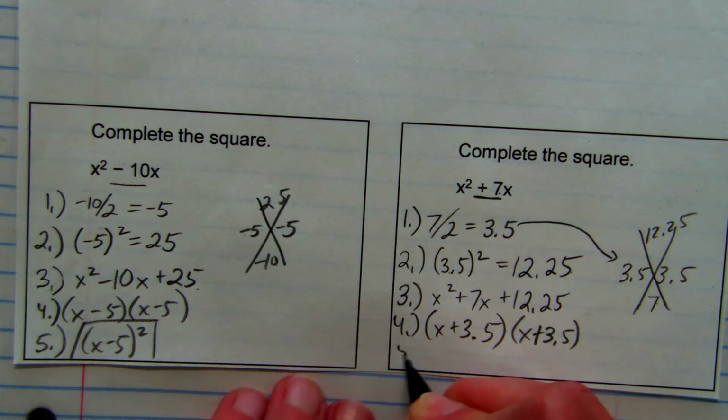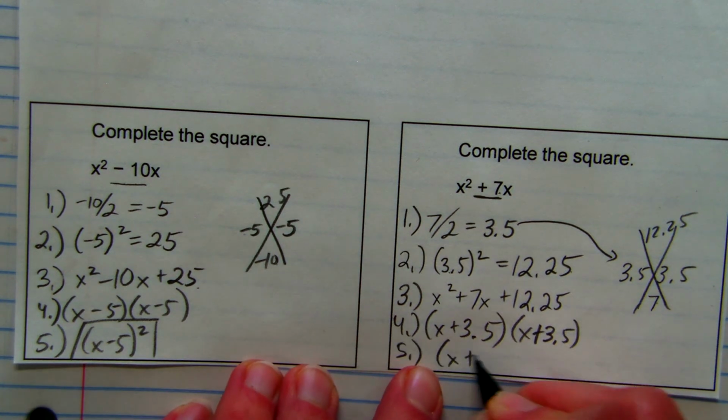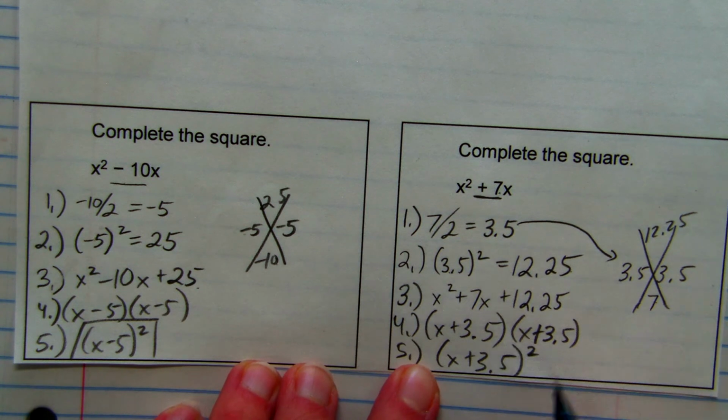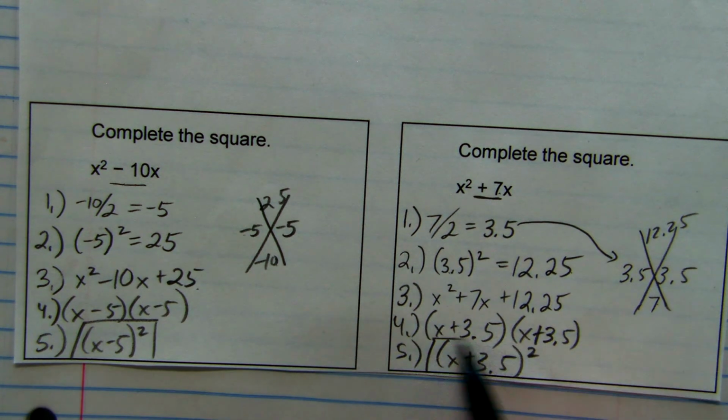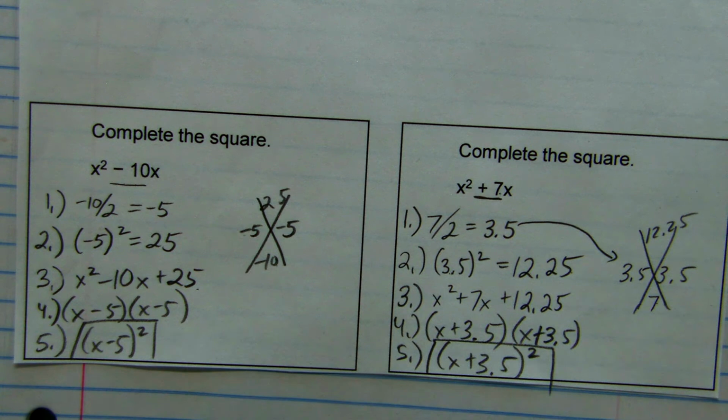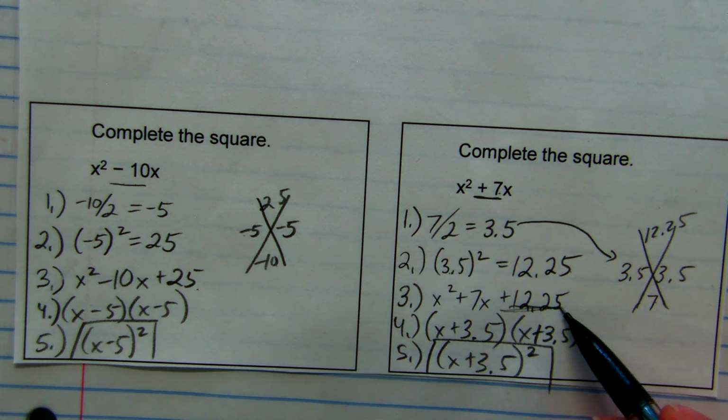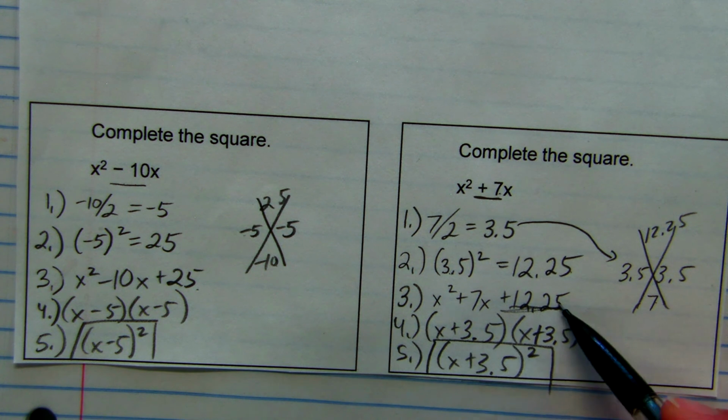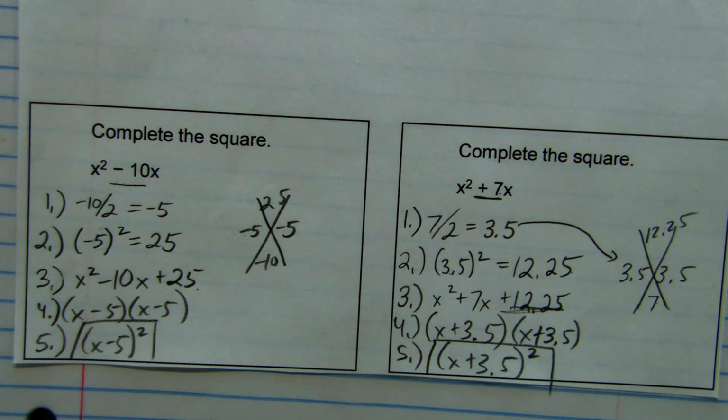Do you have to do that? You could skip that and just do step 5 if you want to, and just do this. But we do need to know what this number is, because if there's another side of the equation, we would have to add this number to both sides. Okay, that was a fast lesson.